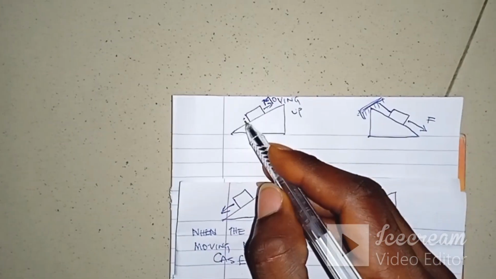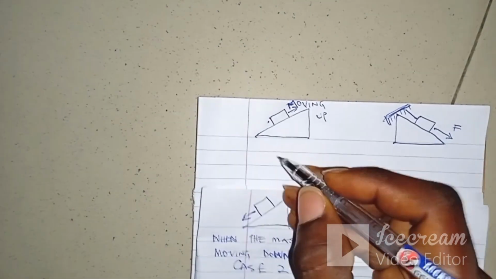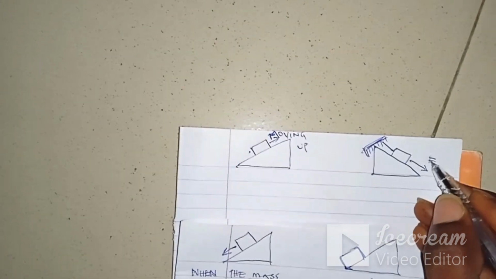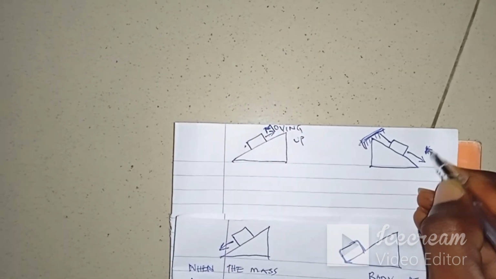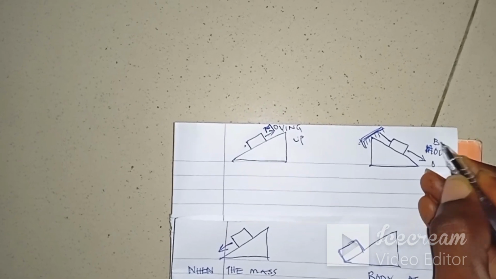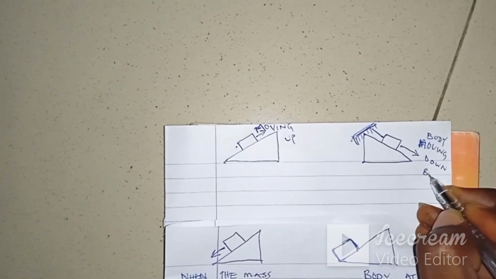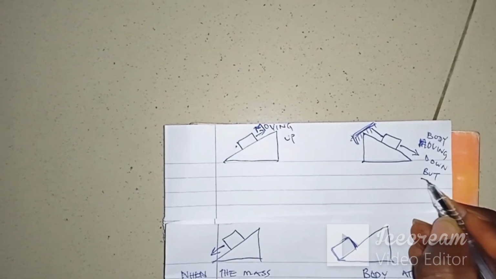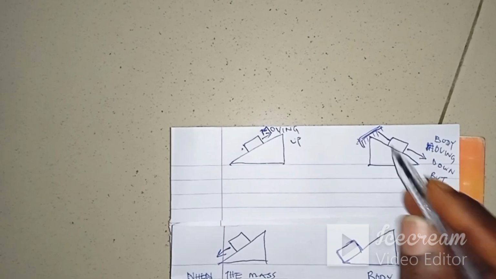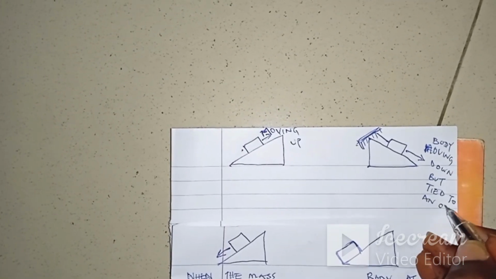Rather, what I'm checking is the forces that act on this naturally in this position. So here also, I will not use force. I'll say when the body is moving down, but tied to an object.